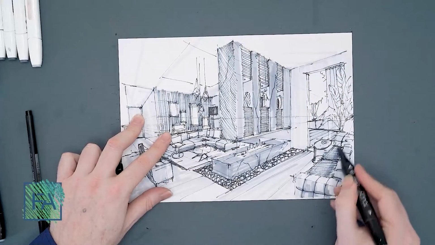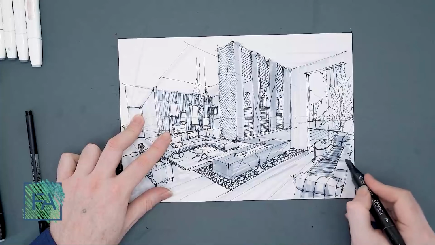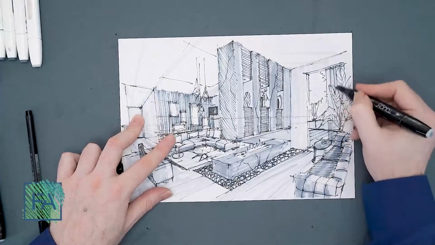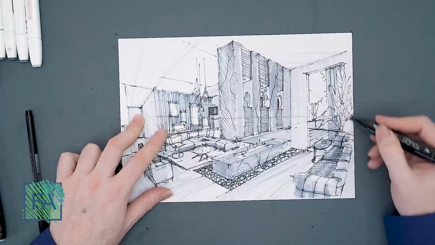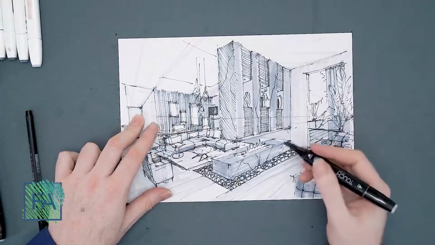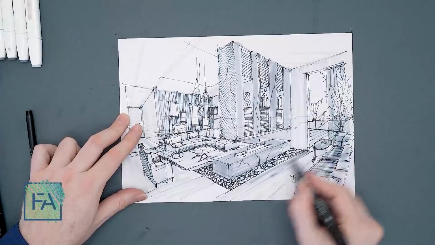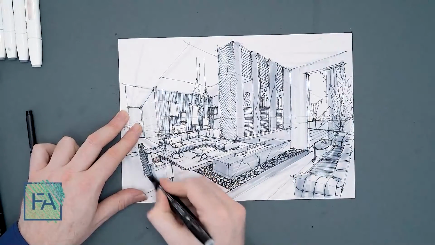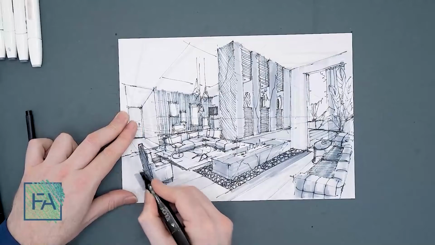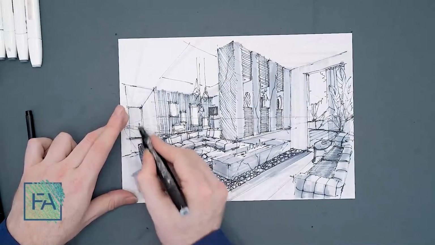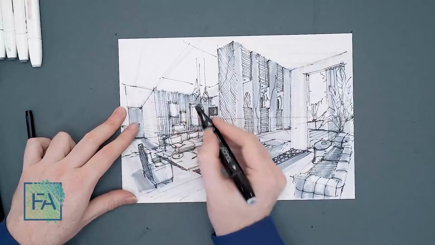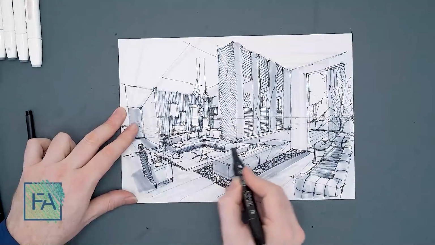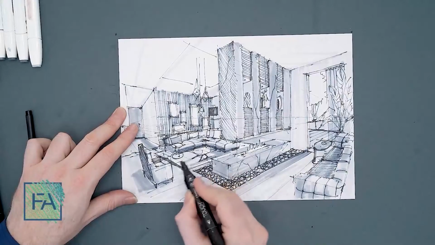A bit of color on this sofa, we can show them as well, because we need to show the highlights on our furniture. And always consider one side as shadow, and it will help you a lot during rendering.